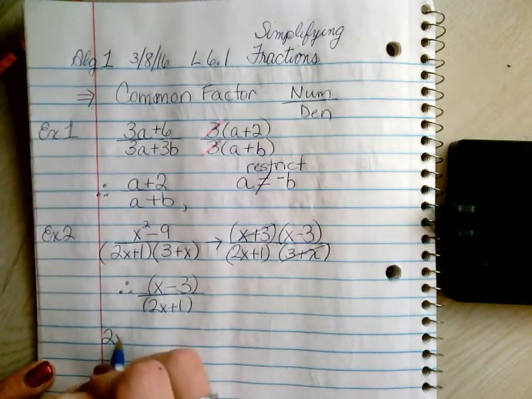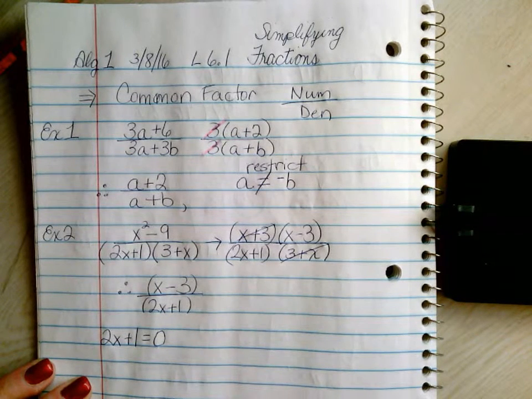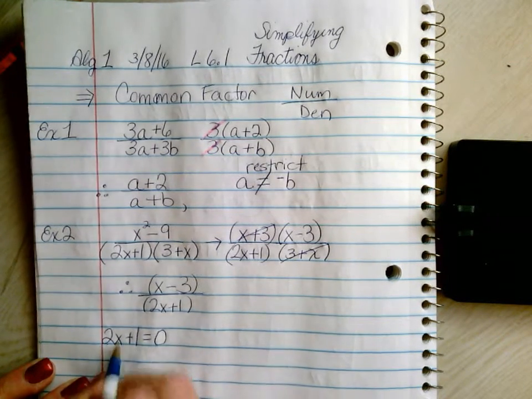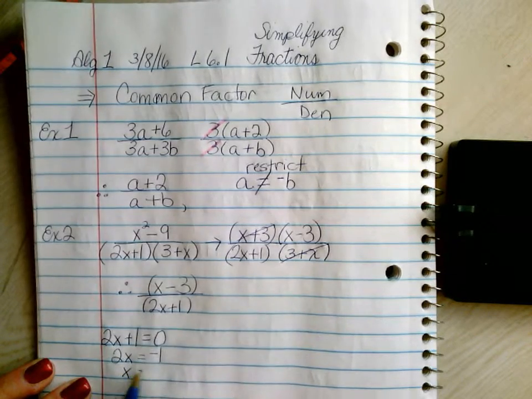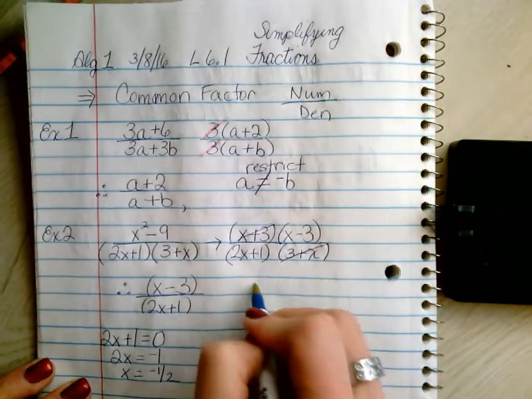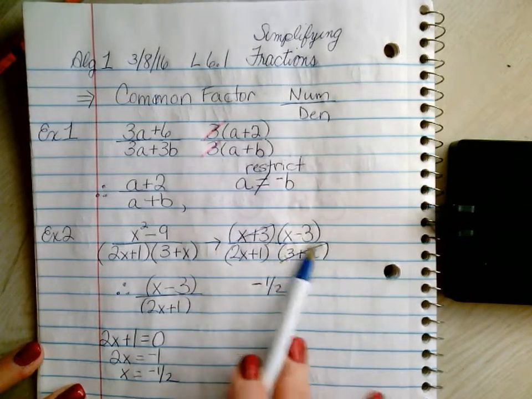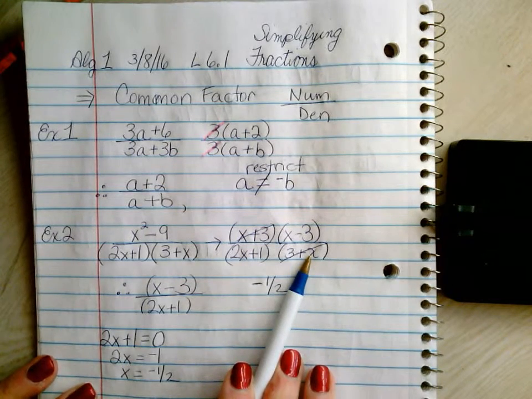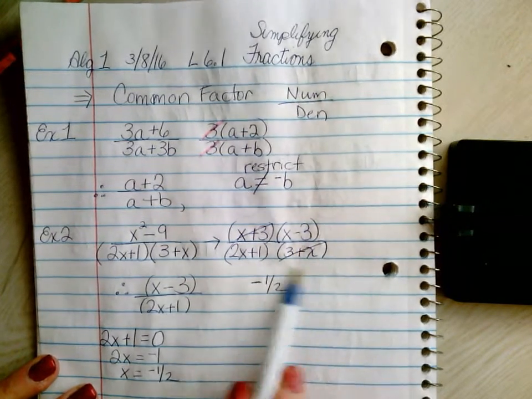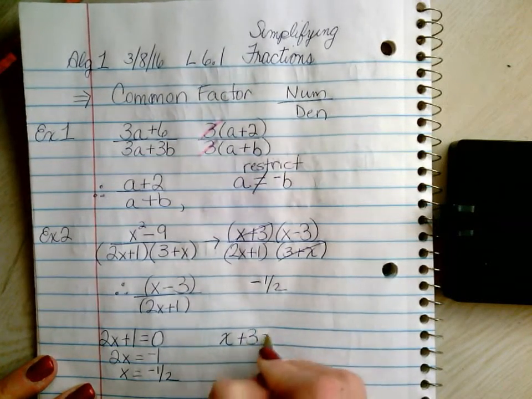So I'm going to solve for 0. Okay, I'm going to solve for 0 real quick. 2x plus 1 equals 0, so x equals negative 1/2. Okay, so negative 1/2 can be excluded. But we also need to use this one. Even though it's been reduced out, we still need to solve this one for 0 and exclude that item.